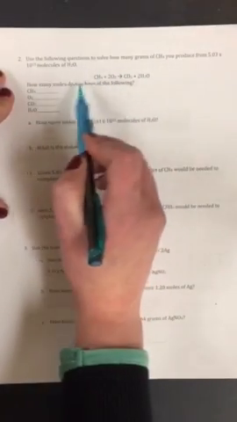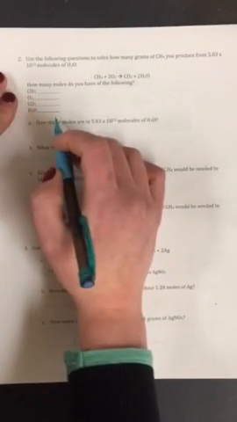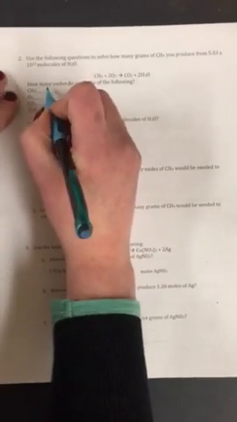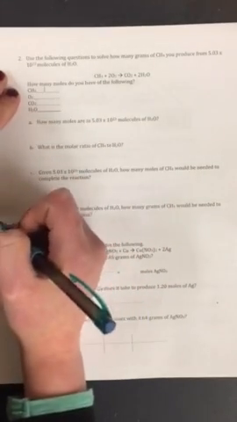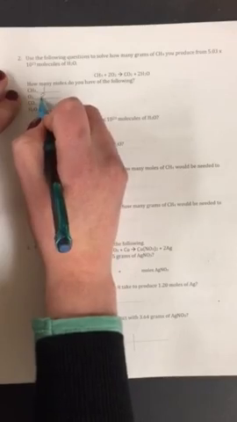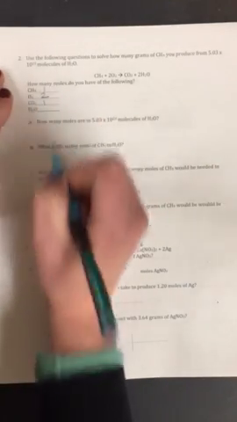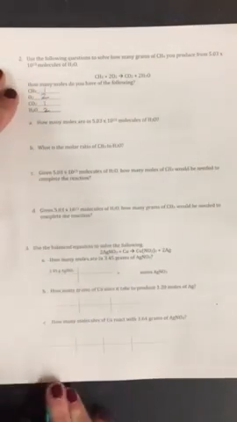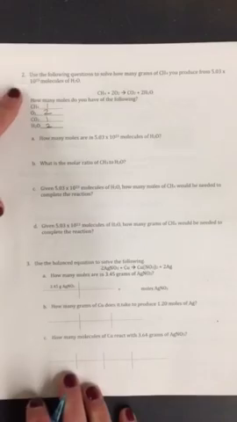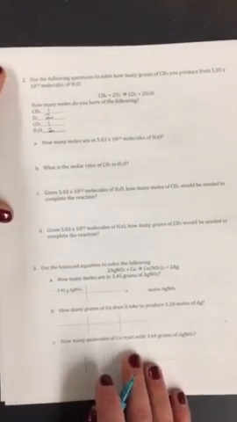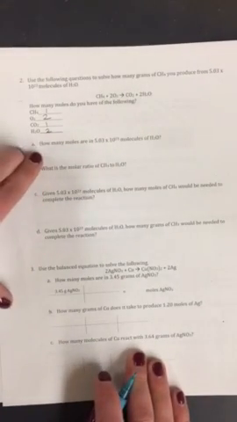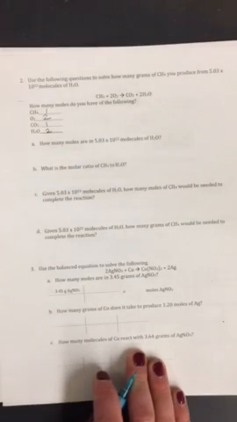And we can look at these coefficients to determine how many moles we have of each of the following. So methane has a coefficient of 1, so there's only 1 mole in this equation. Oxygen has a coefficient of 2, so 2 moles. CO2 has a coefficient of 1 mole, and water has a coefficient of 2 moles. Now we're going to move into what our given values were and how many moles there are going to be in that initial given value.